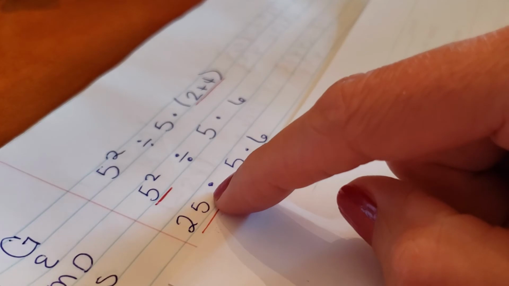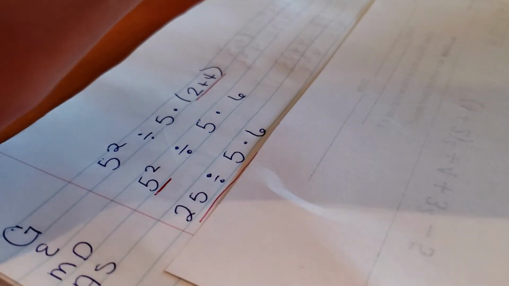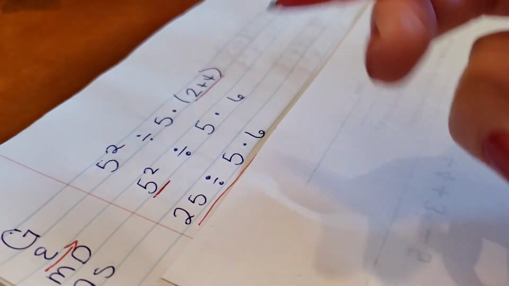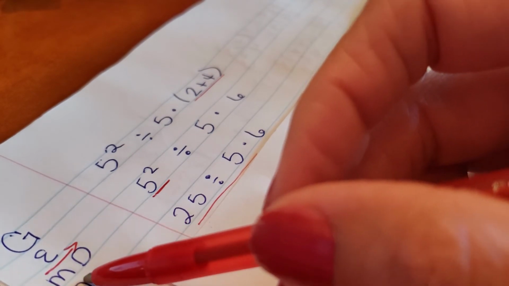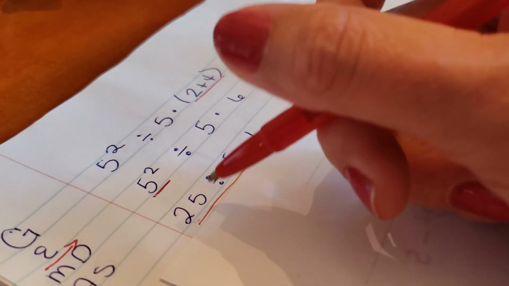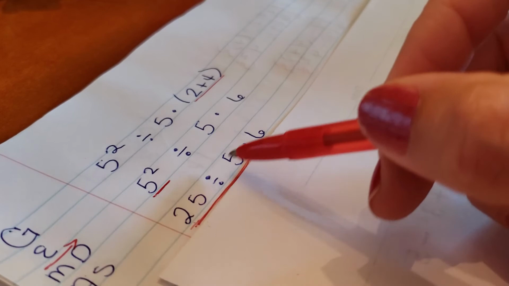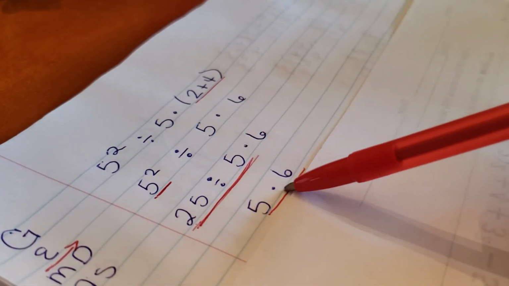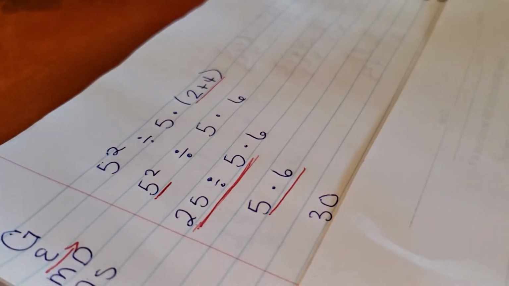Looking at this, I have a division and a multiplication. Remember that multiplication and division come at the same time in order from left to right. So division is going to be first this time because it comes first in the order of left to right. 25 divided by 5 is 5. Bring down the times 6. 5 times 6 is 30.